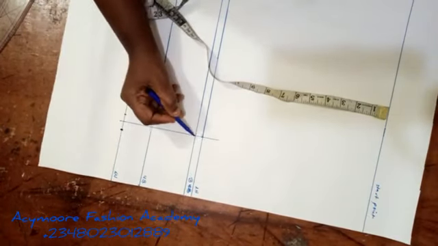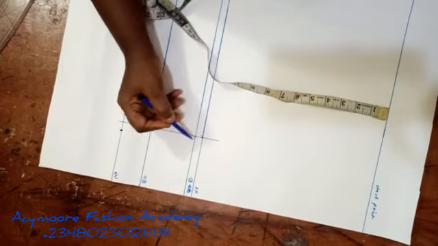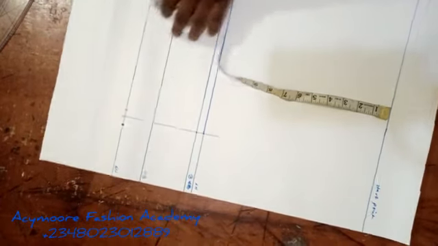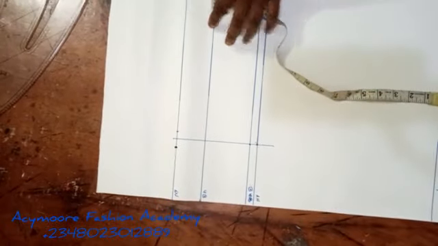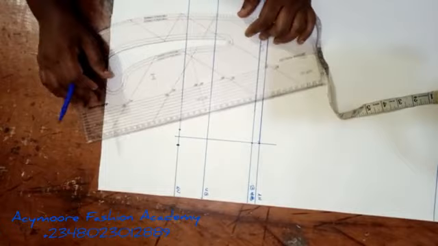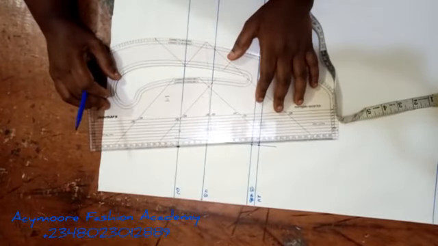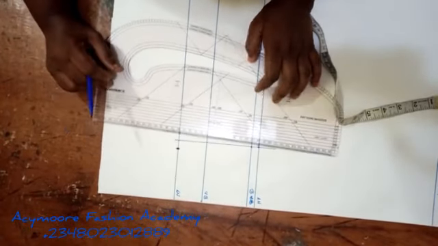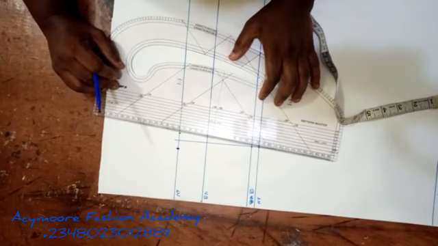So I'm going to join it to my bust, not my armhole. This is the armhole. I'm joining it to my bust, like so. Just watch what I'm doing. So I just join it this way.